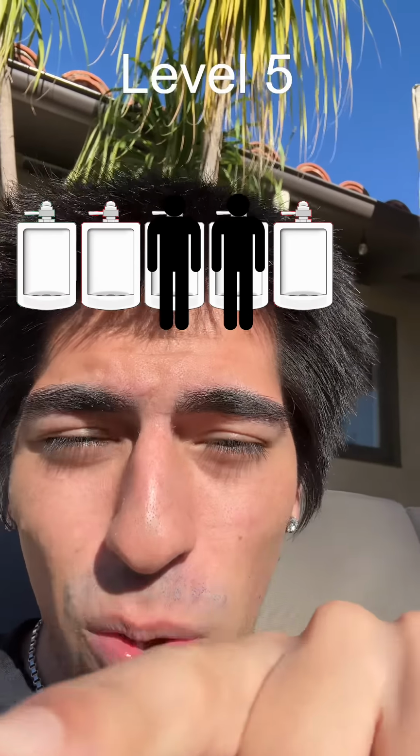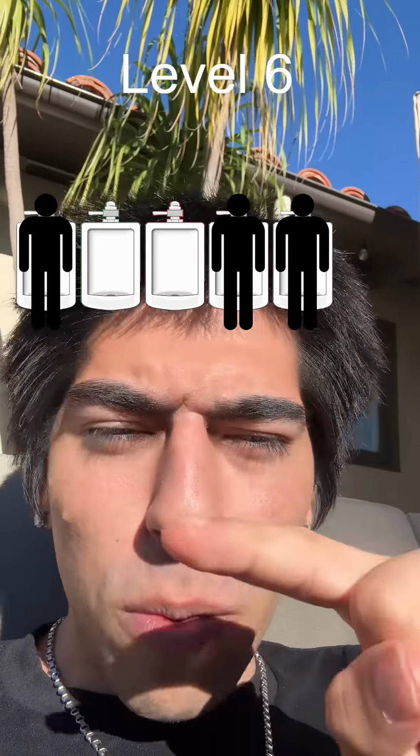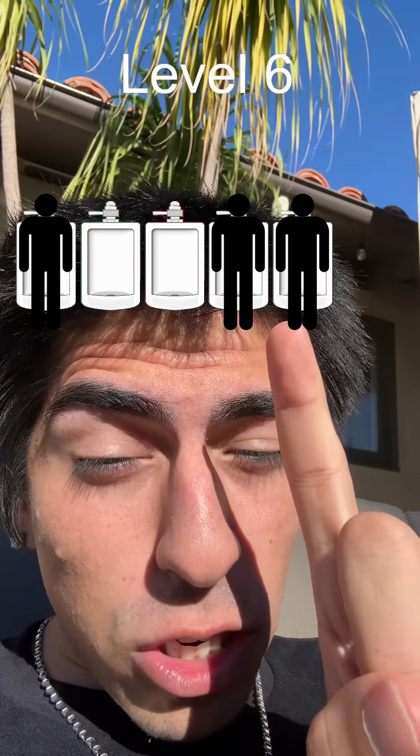So if you go in the middle, you're going to be touching everybody. That makes sense, right? But if you go to the left or you go to the right, you're going to be touching one person or another. Now here, obviously, you don't want to be touching someone. Go to the far left. It's really self-explanatory. If you think about the process, you don't want to be touching anybody.